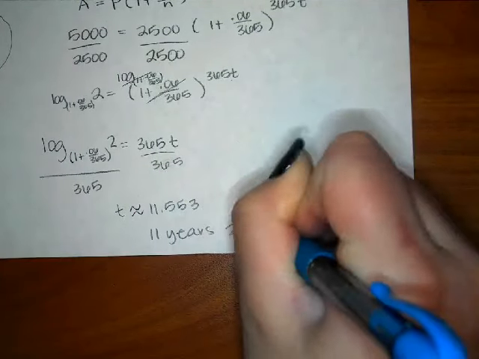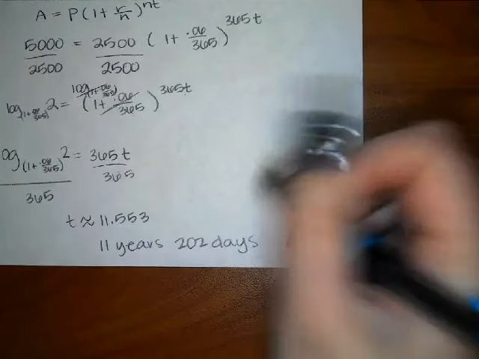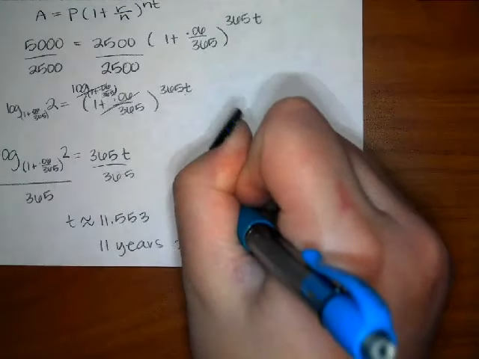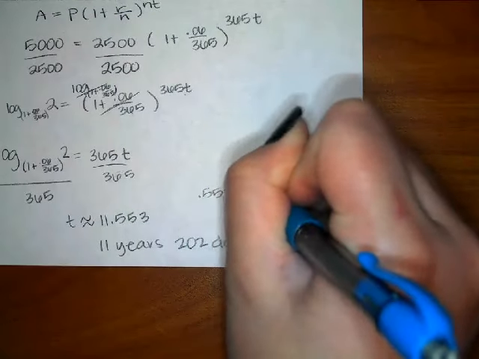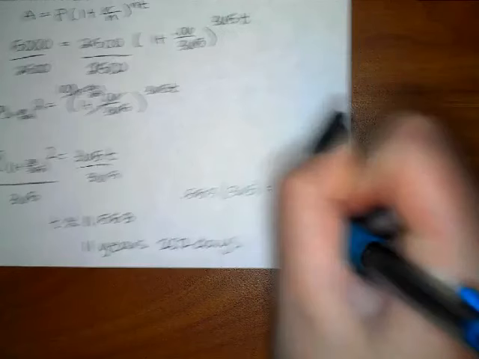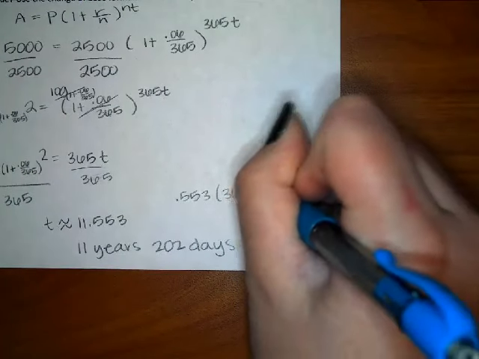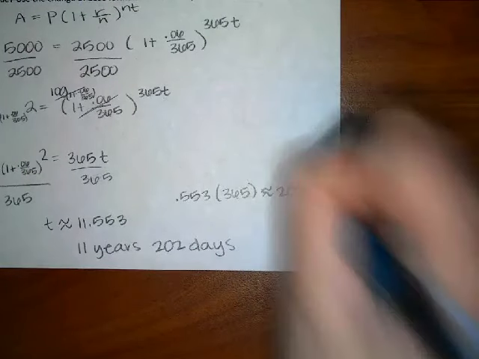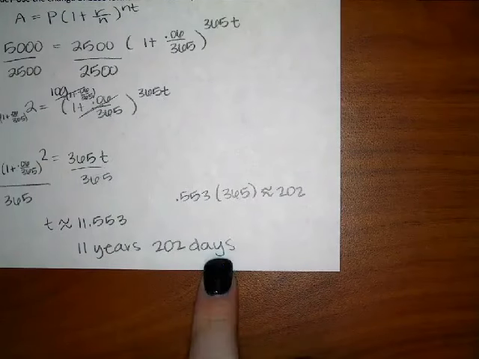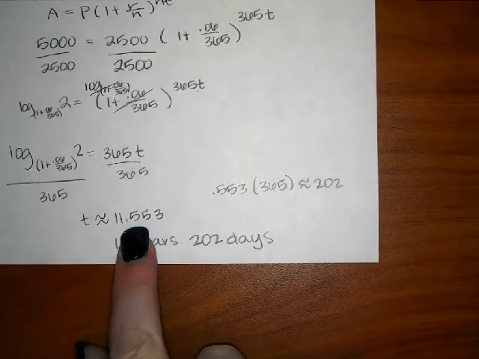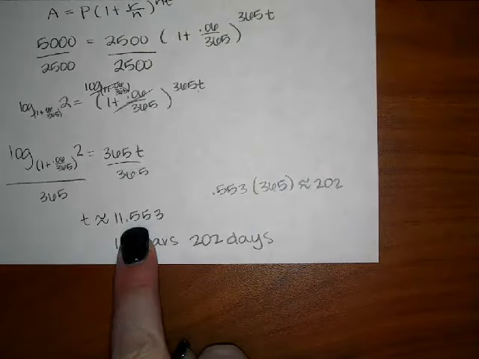And I'm going to write a little note to myself. I did 0.553 times 365 is approximately 202 because it said round to the nearest day. So if they only asked how many years, then you could say 11.553 years. But since they asked for to the nearest day, 11 years, 202 days.